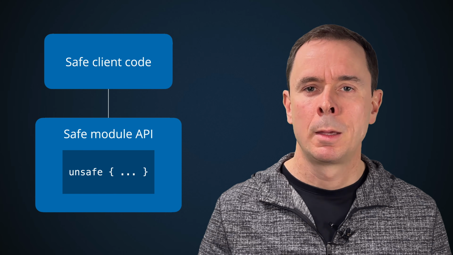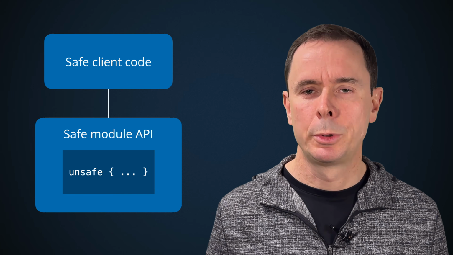Because we have safe pointers, it's quite rare that you would need to use unsafe Rust. When you do, the best approach is to wrap the unsafe code in a module that can guarantee the raw pointers and foreign functions are always handled correctly. That module can then provide a safe API that can be used by safe client code. The idea here is that the module is extending the capabilities available to the safe language.